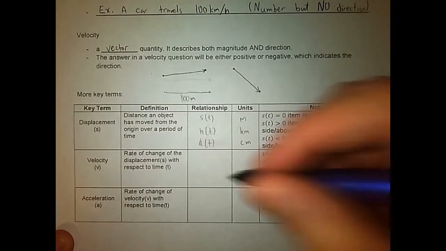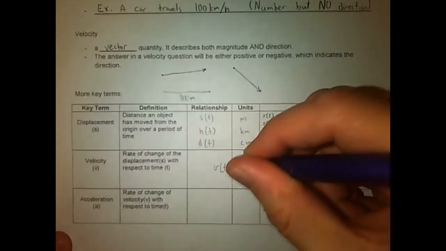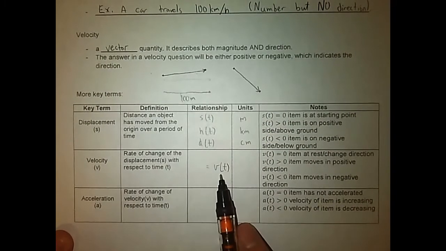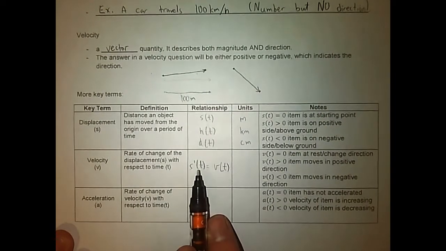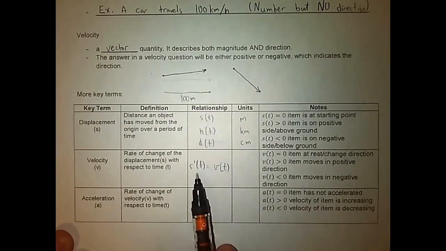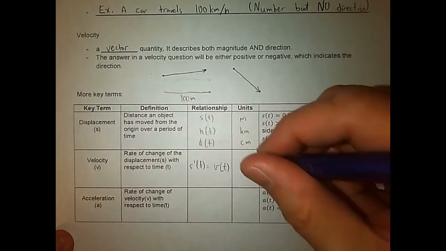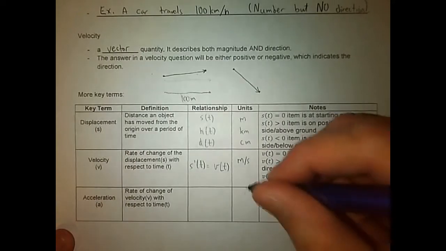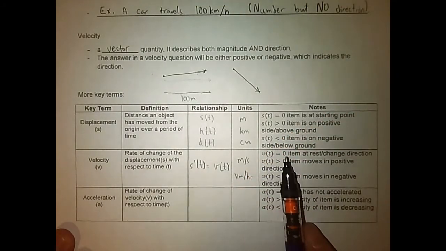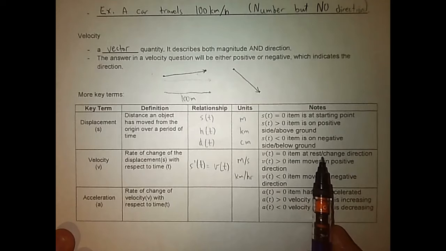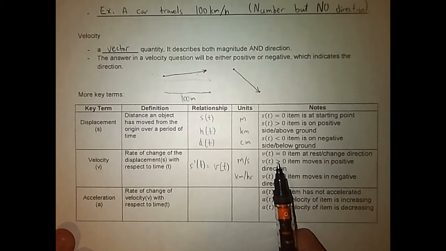So we can say that the velocity is really just the derivative of the displacement function. So if I take the derivative of this, I get the velocity. Our units are meters per second, kilometers per hour, anything relating to speed. When v at t is equal to 0, the item is at rest, or might be changing directions. If v at t is positive, the item moves in a positive direction, and if v at t is negative, the item moves in a negative direction.